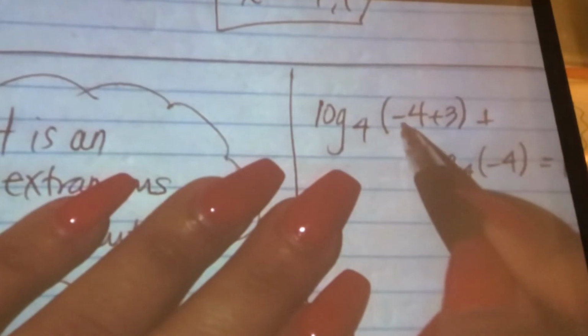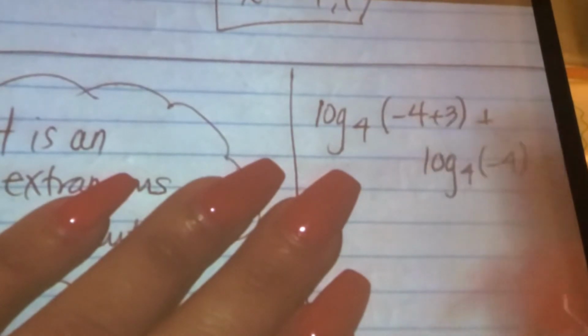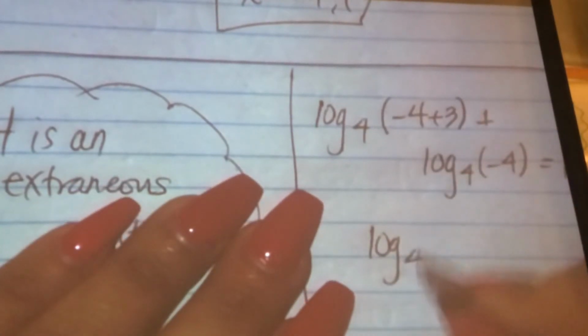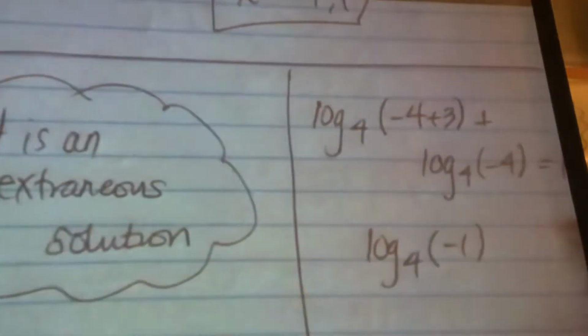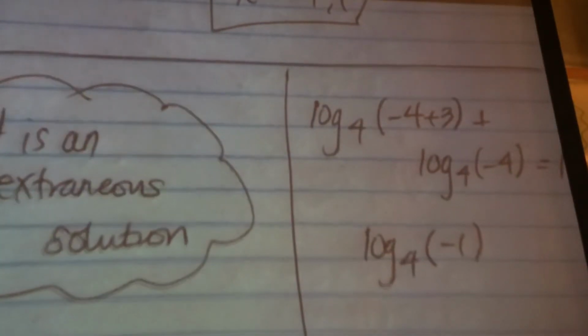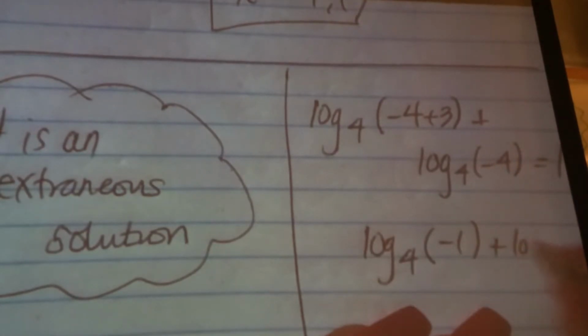So log base 4 of -4 plus 3, so log base 4 of -1. Agreed? Plus log base 4 of -4.